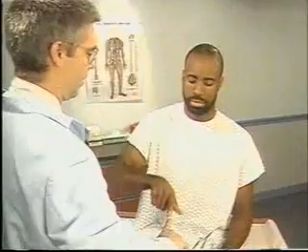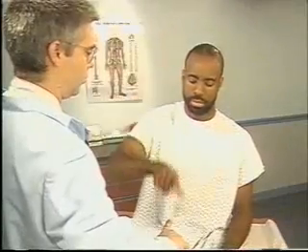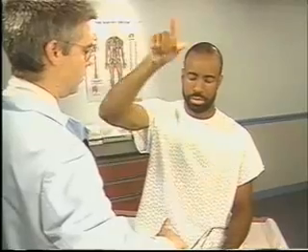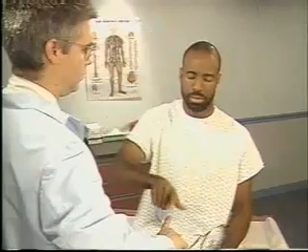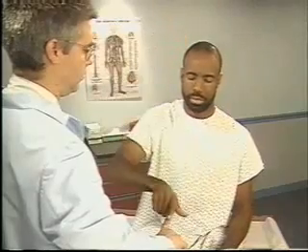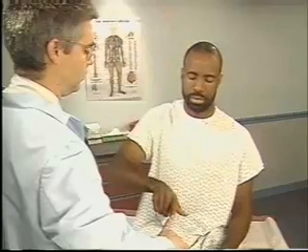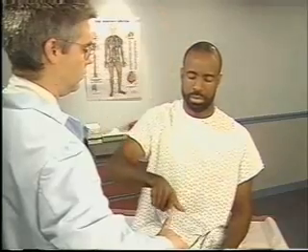"Up, down." Then, with your finger in one place, ask the patient to raise his arm and lower it to touch your finger. After several times, have the patient do this with his eyes closed. Inaccurate pointing with the eyes closed suggests a loss of position sense. Repeat on the other side.